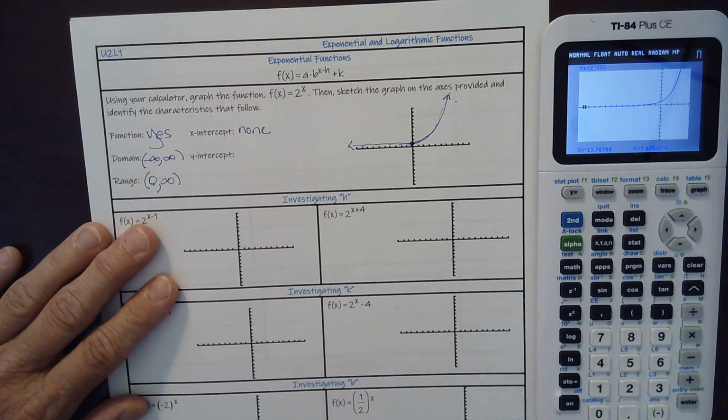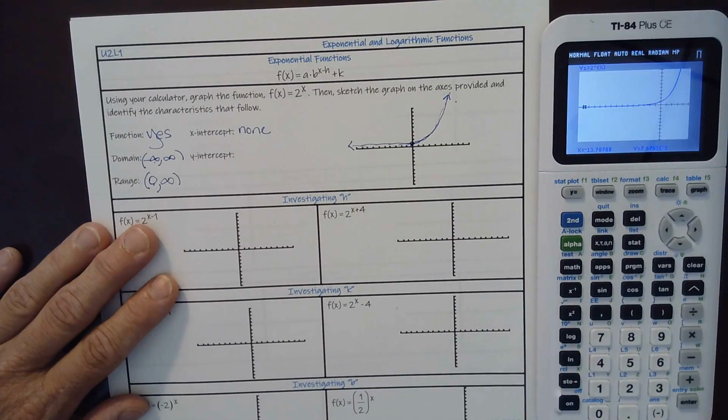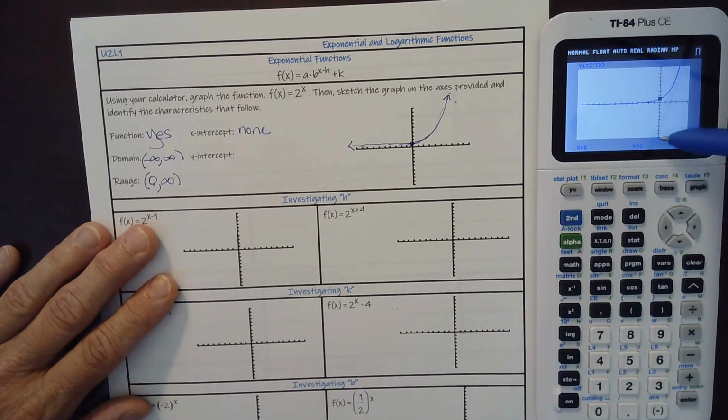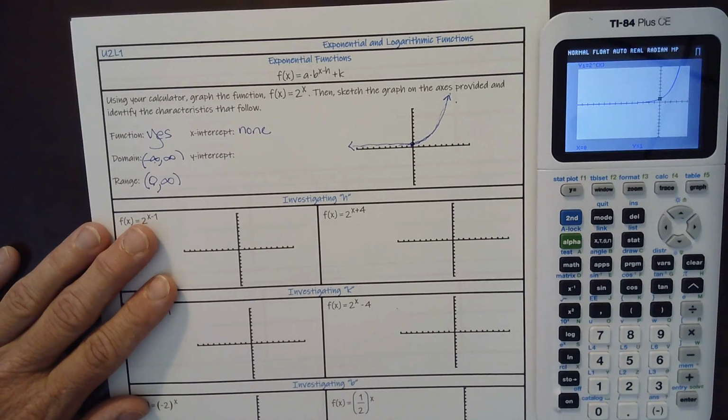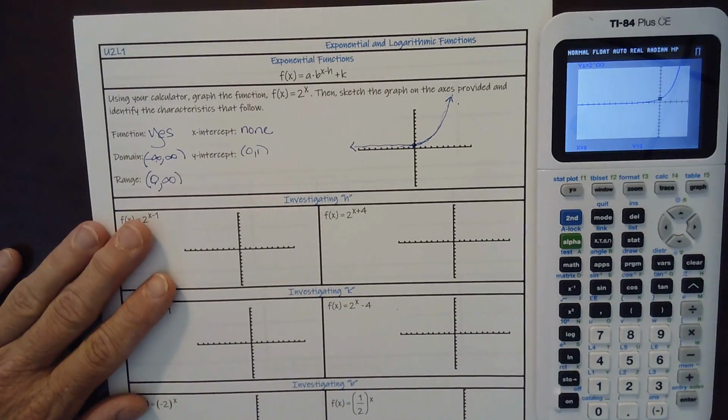And if I want to make sure of that, I can press trace, and for the y-intercept appearing to be at (0, 1), when I press trace, all I have to do is type in 0 and enter, and I'll see the cursor goes to that point, and I see the y value is 1. So my y-intercept is (0, 1).